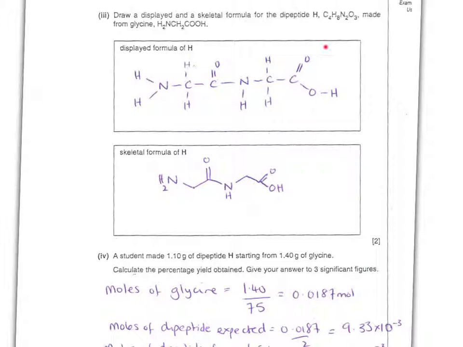So this dipeptide consists of two molecules of glycine, and in the middle here, the amide link, is where the OH has been removed from the carboxylic acid of this amino acid, and the hydrogen has been removed from the amine of this amino acid. And notice that the two ends of this dipeptide are complete: NH2 amine and COOH, carboxylic acid.